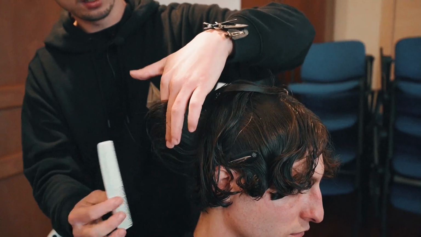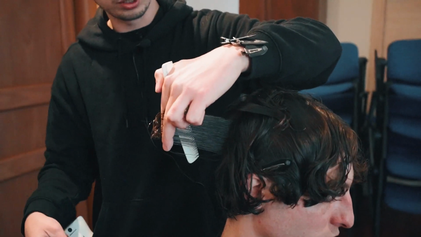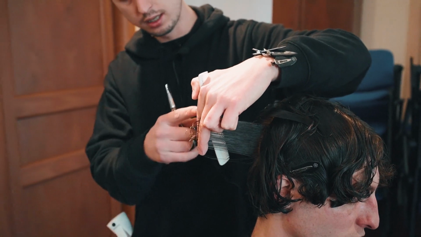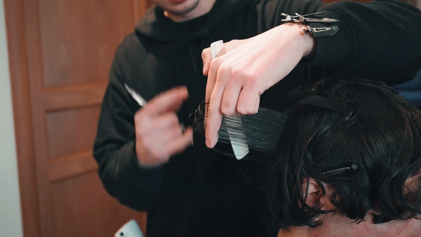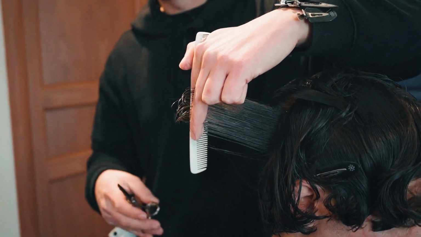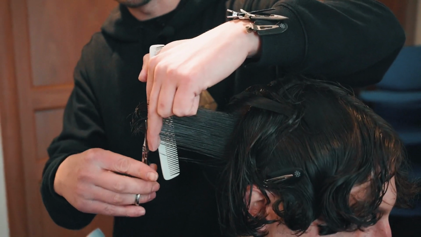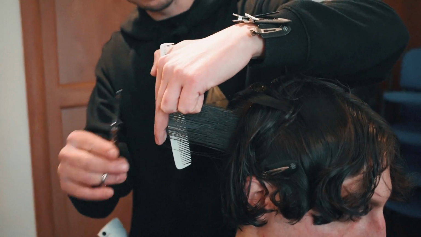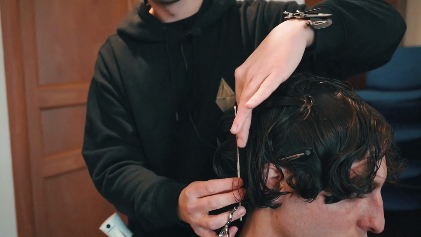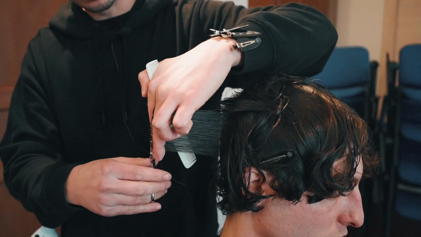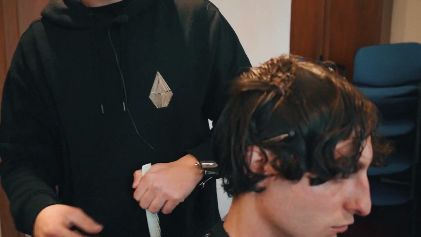Okay, then I grab my section, elevate at the right amount of elevation to achieve a layer technique, 90 degree. Then, before starting to cut my cutting line, I always keep an eye on what is happening inside my finger to be sure to achieve the right amount of over direction, and at the same time achieving the perfect control of my technique. And then going down. Each section is cut on its base.